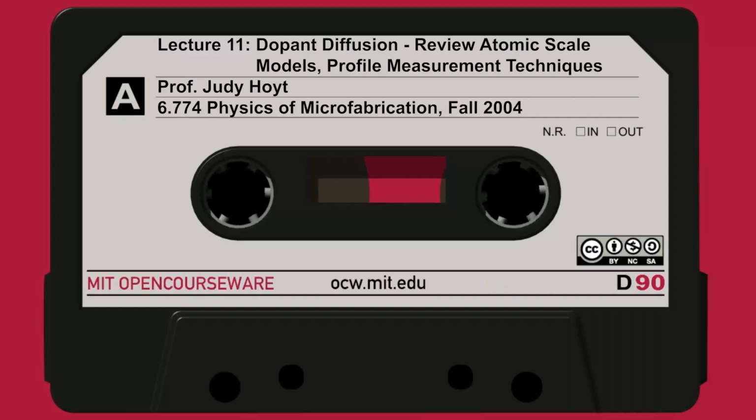We talked about effects like oxidation-enhanced diffusion, abbreviated OED, oxidation-retarded diffusion, ORD, and the growth or shrinkage of stacking faults. These phenomena can be explained not by looking at Fick's law per se, but by looking at atomic scale diffusion models.